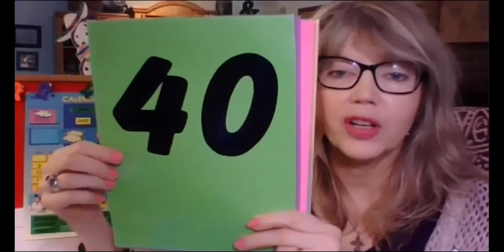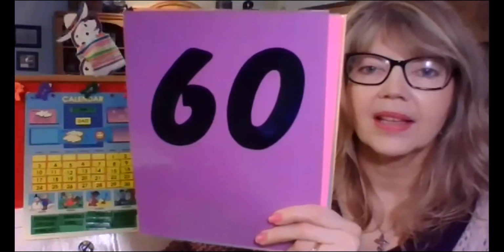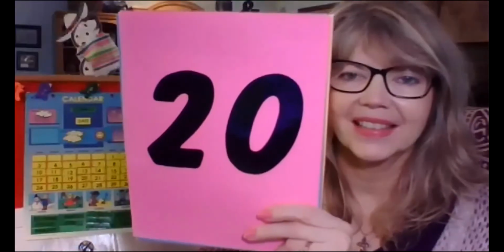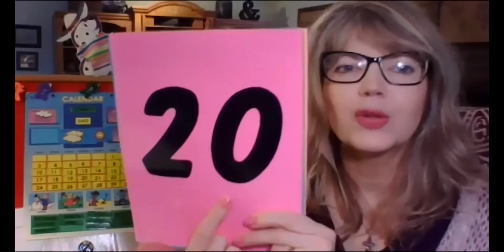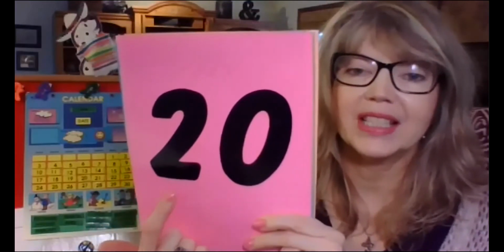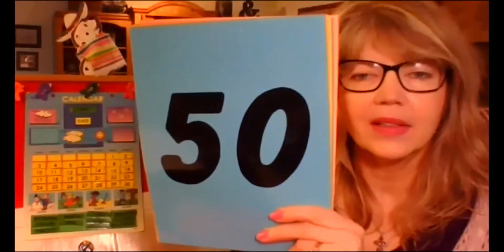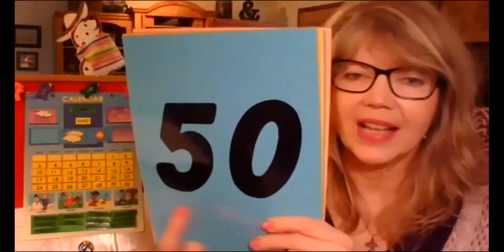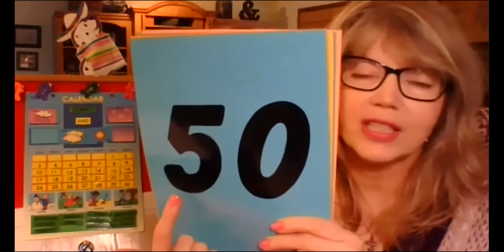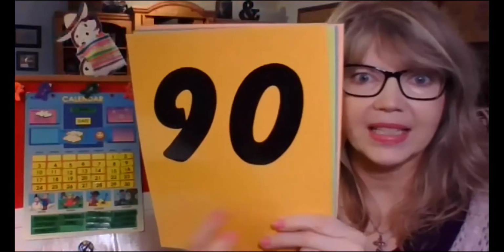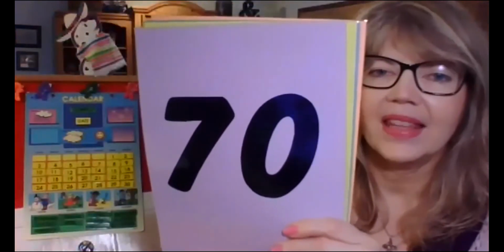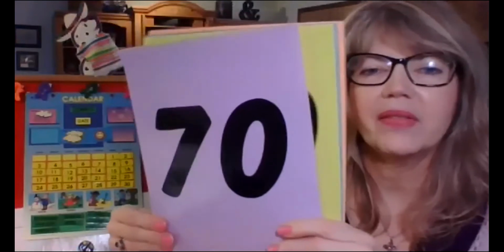So this is number 10. 40, you can see the 4 there, 40. 60, 20. We just have to remember that one is 20. 50, that's kind of a sight number. We just have to know that that is 50. Even though we see a 5, we don't say five-ty, it's 50. And then 90, and then 70. Easy.